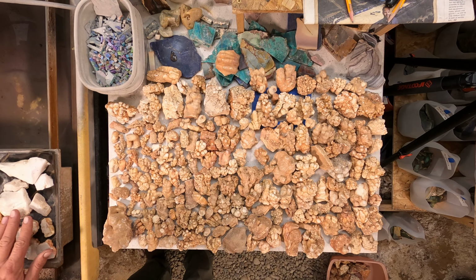I wrote down some interesting tidbits about the mine and its history, and I probably remember most of them by heart, but I have a piece of paper if I need it. So this is Kokoweef Cave formations, and the material that this comes from is Mississippian and Pennsylvanian limestone, which was laid down 300 to 340 million years ago.